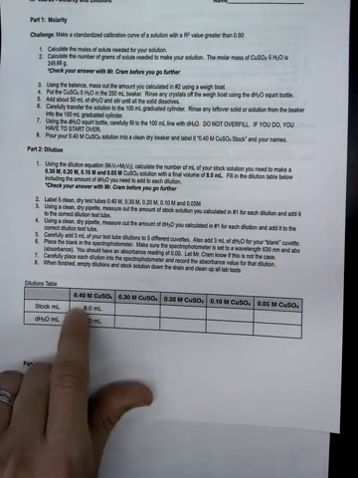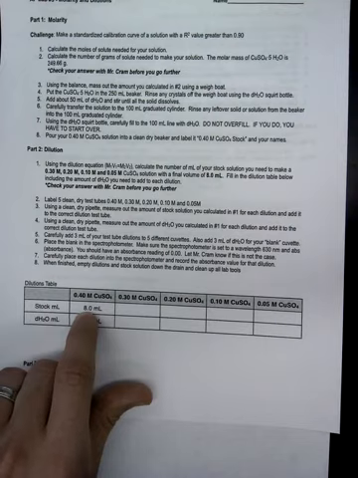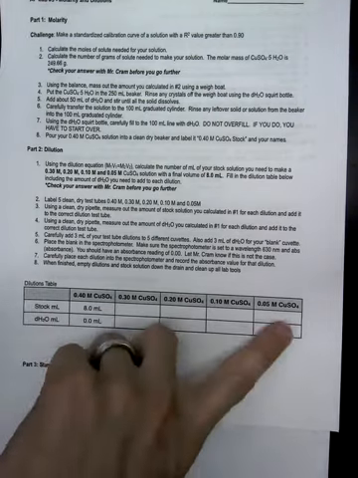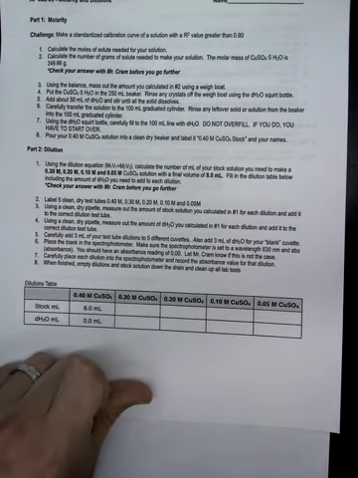What volume should you make? You should make 8 milliliters, or V2 should be 8 milliliters for every single one. So they should all be 8 milliliters. Hope that helps. I'll talk to you tomorrow about it if you have questions.